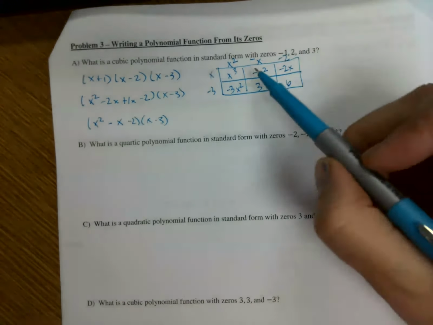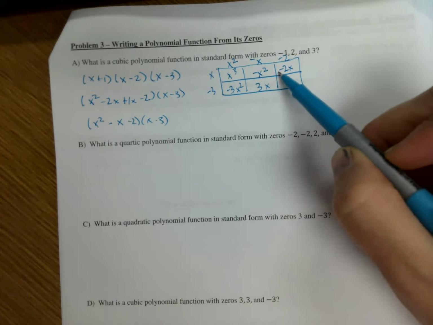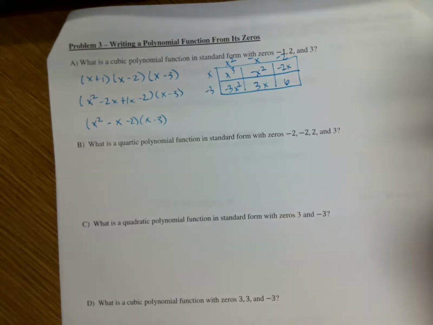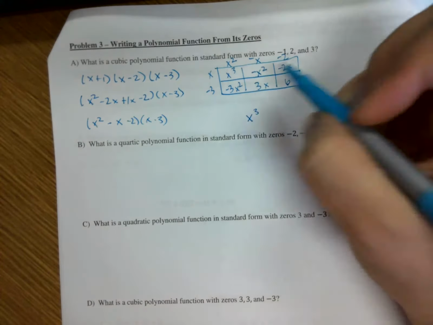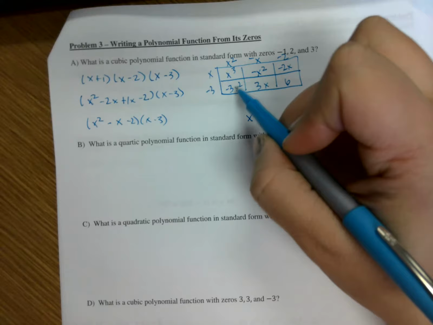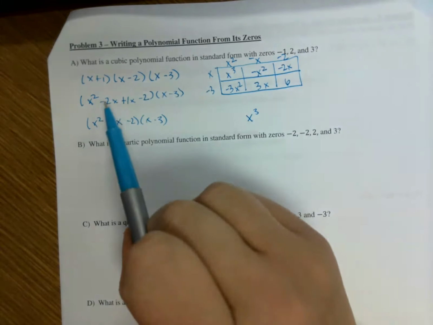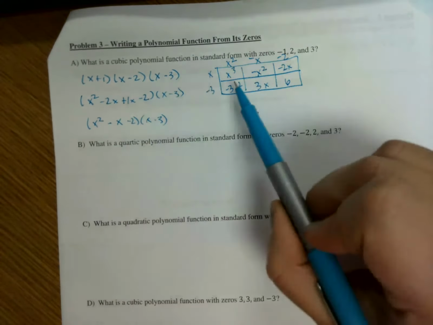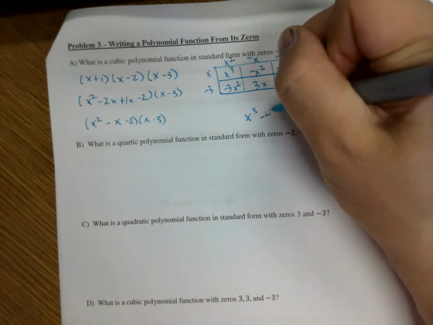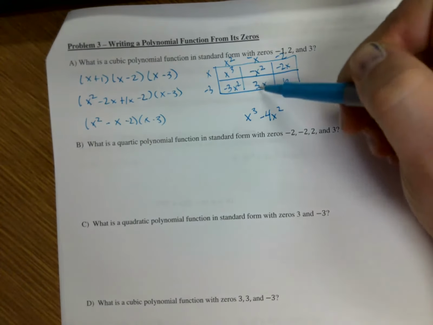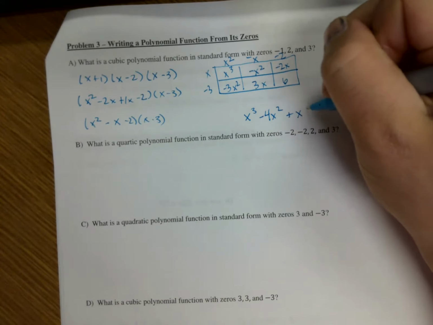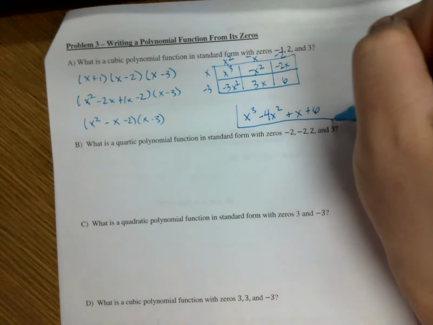The other reason I like the box method is typically, not always, like terms are going to be diagonal to each other. So I would have an x cubed, negative x squared, plus, so you're adding inside the box, just like how you added each term here. Negative 3 minus 1x would give me negative 4x squared. 2x plus 3x would give me plus x plus 6. So this would be my final answer.